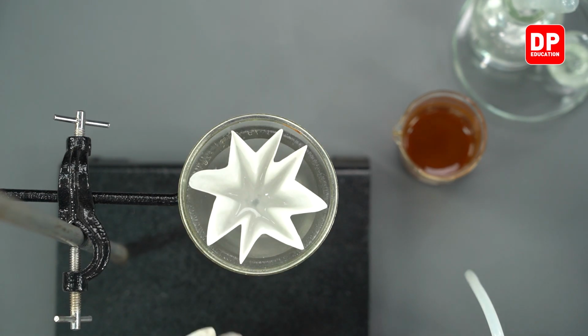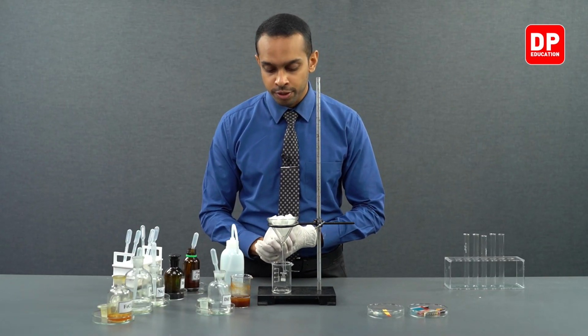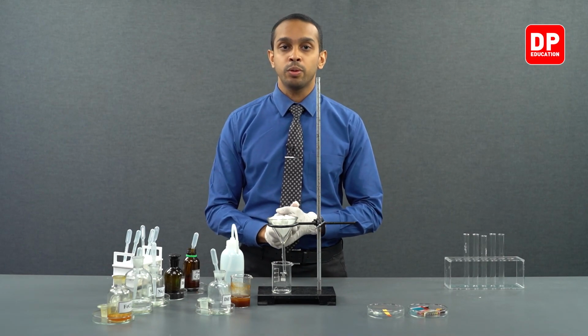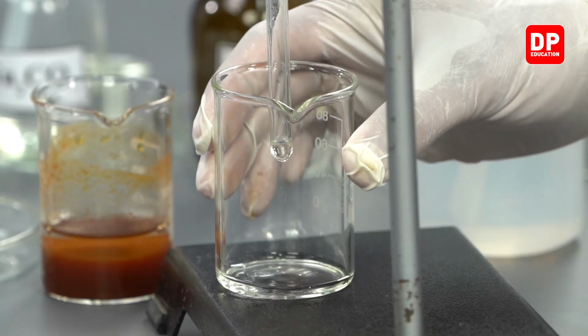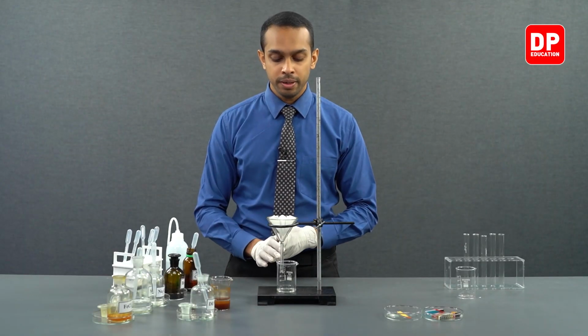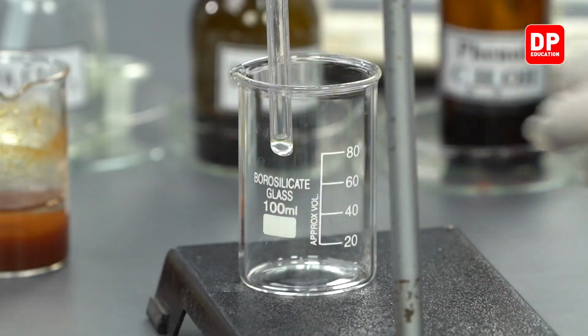This will fix the filter paper in place and will allow the filtering process to be a little bit more efficient.